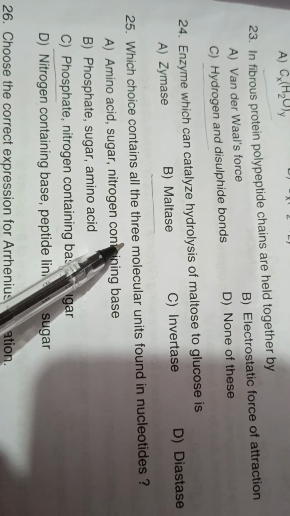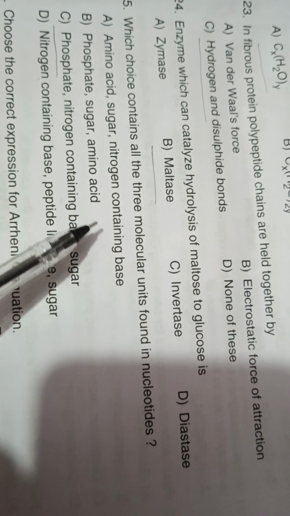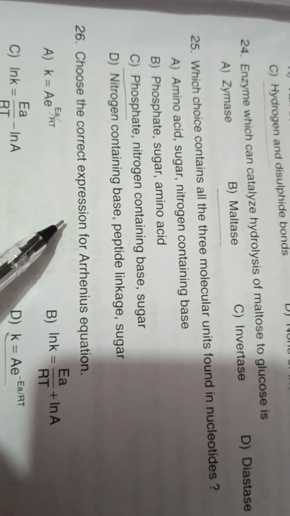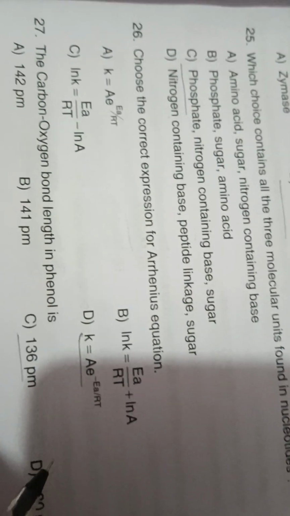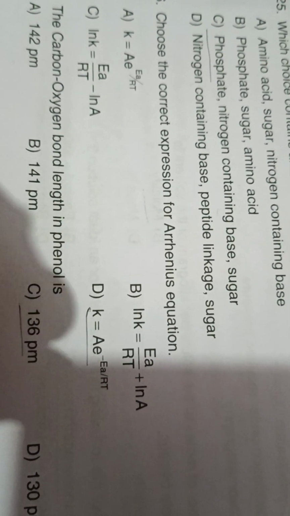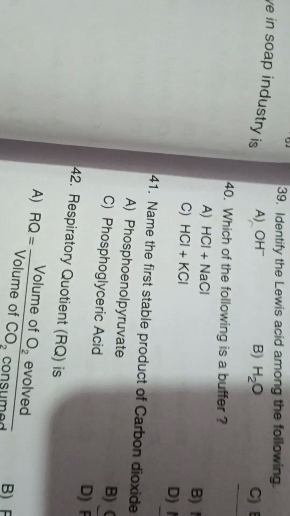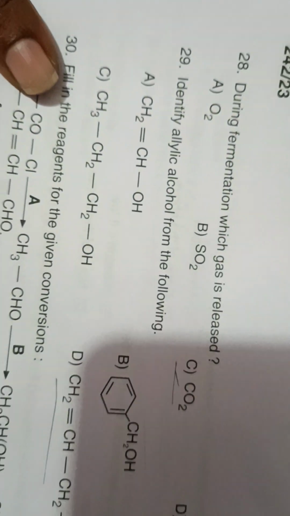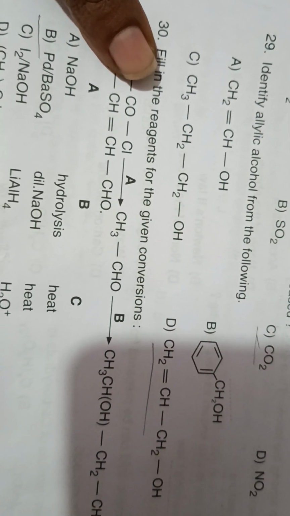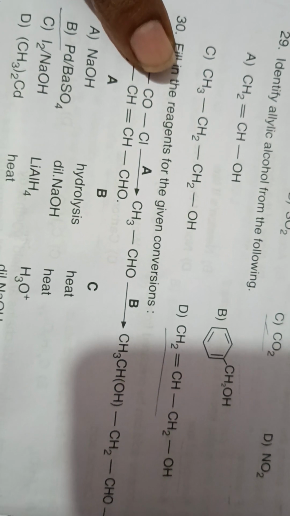Which choice contains all the three molecular units found in nucleotides? Phosphate, nitrogen containing base, sugar. Choose the correct expression of Arrhenius equation: option D. The carbon oxygen bond length in phenol is 136 pm. Option C. During fermentation, which gas is released? Carbon dioxide. Identify the allylic alcohol from the following.